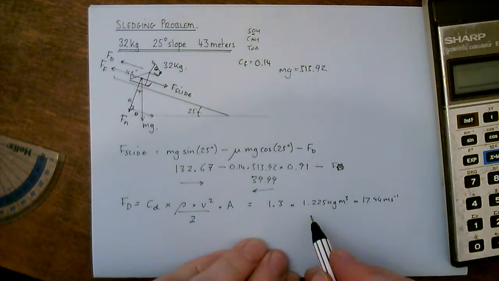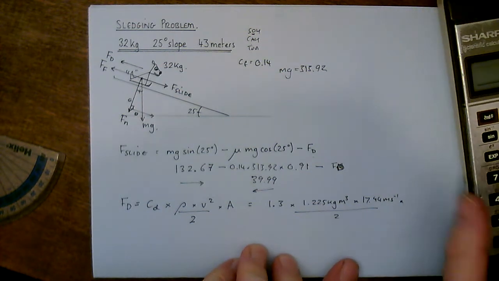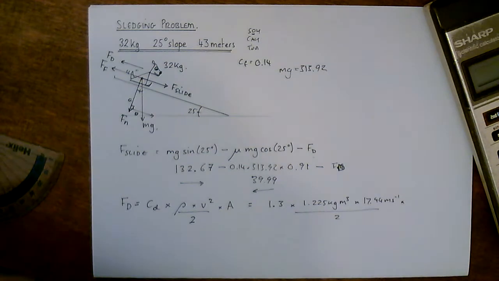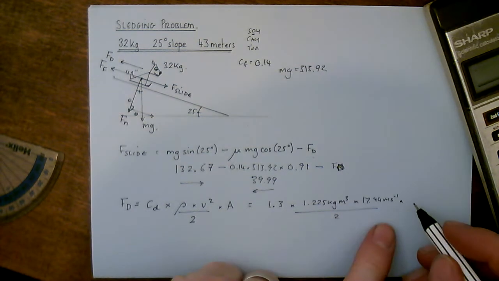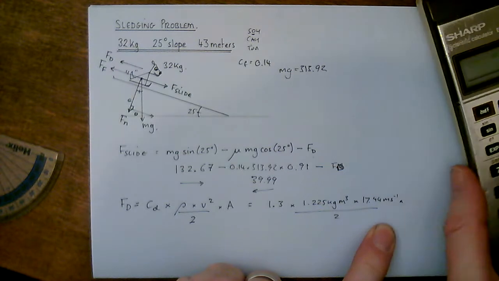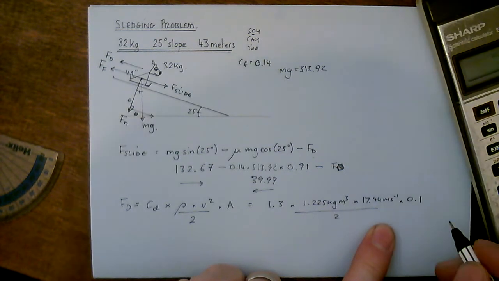Minus 1. Divide that by 2 and multiply it by the cross-sectional area of the dog, which is worked out to about 0.0, so we'll call it 0.1, round it up because he's got big floppy ears and they add a bit of extra drag.